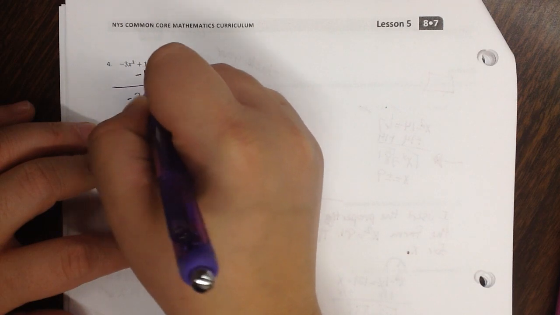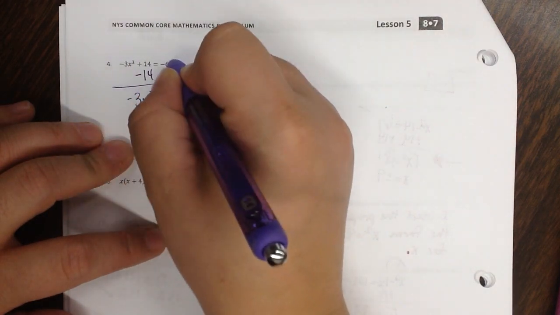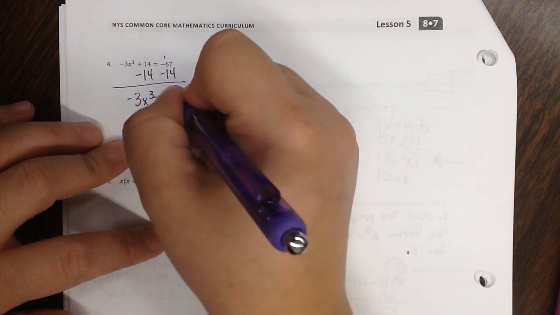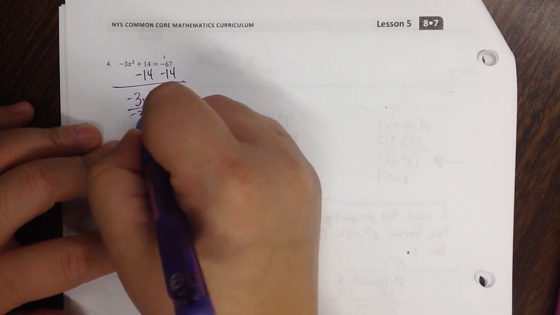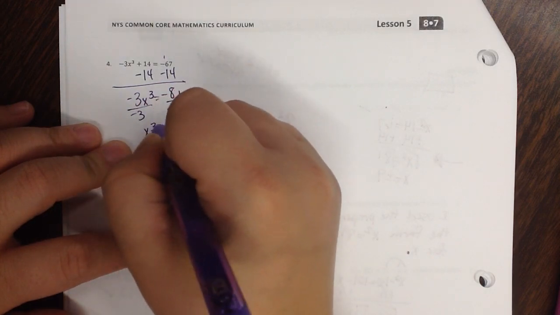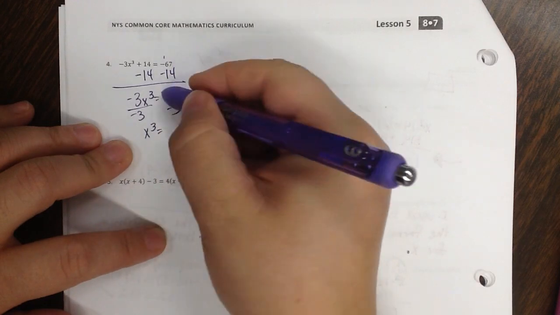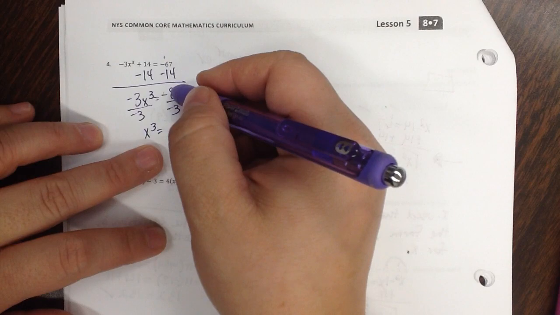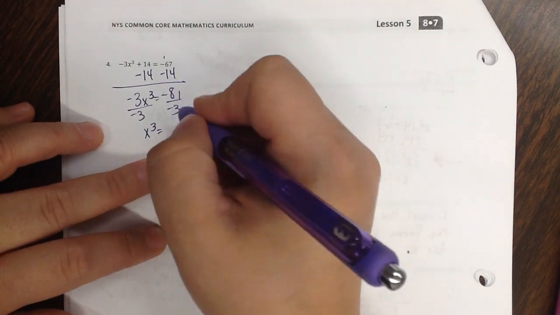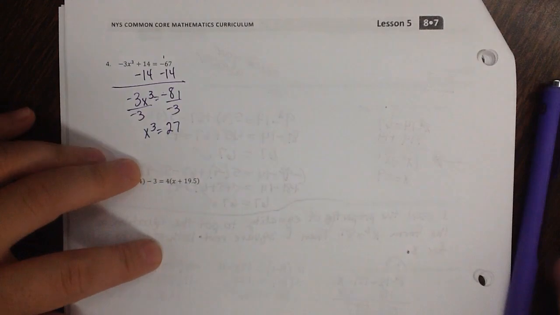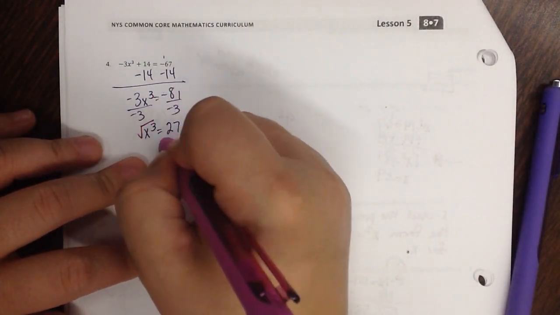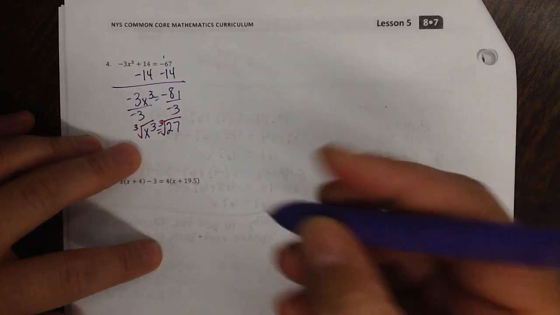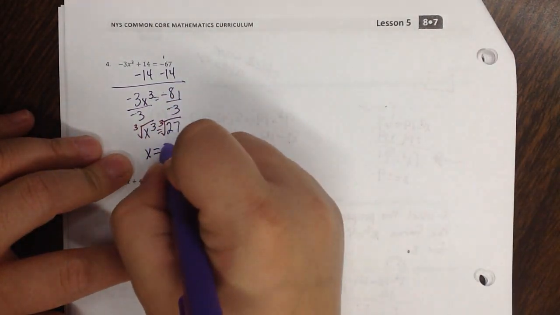So we get negative 3x to the third equals negative 81. We divide both sides by negative 3. X to the third equals, negative divided by a negative is a positive, 81 divided by 3 is 27. So then, because this is cubed, we're going to cube root both sides. Cube root it. So then we have x equals 3.